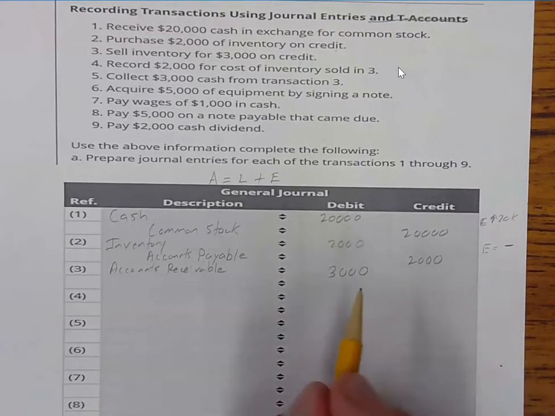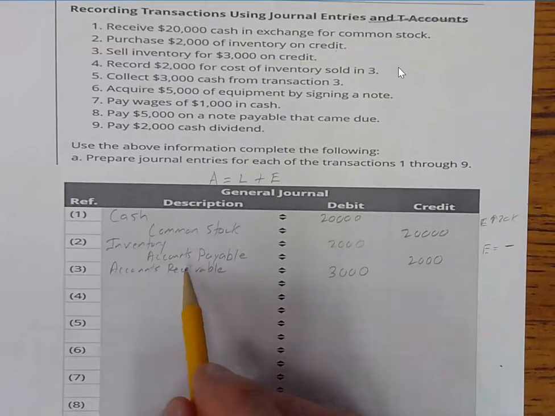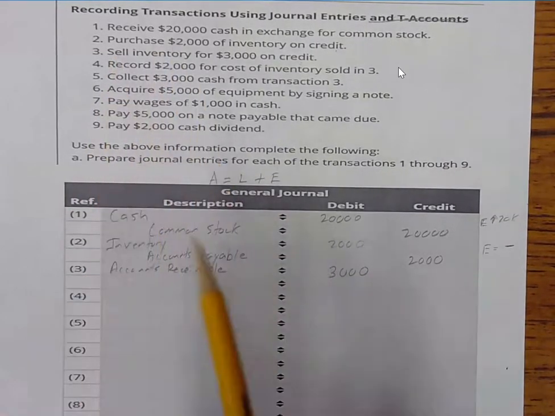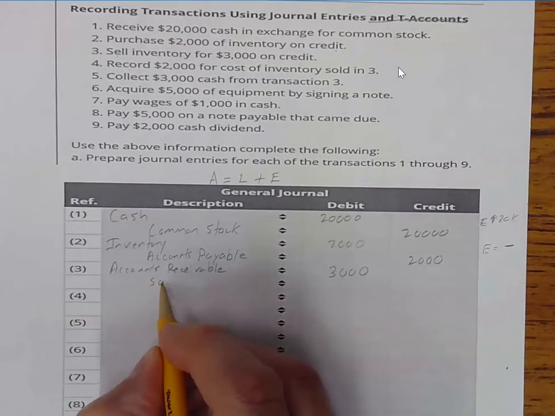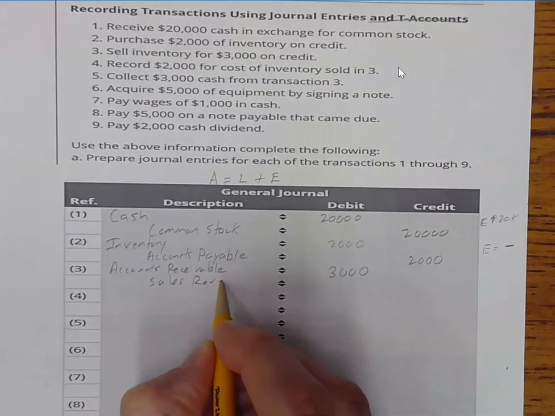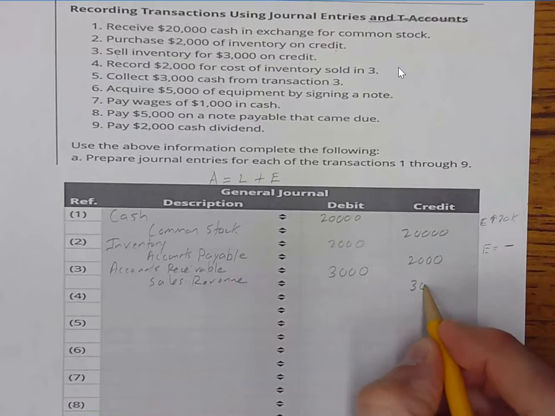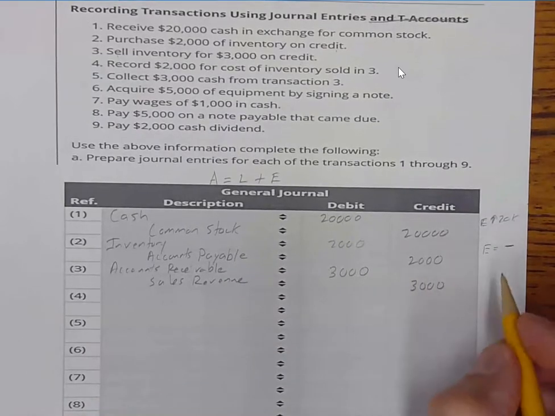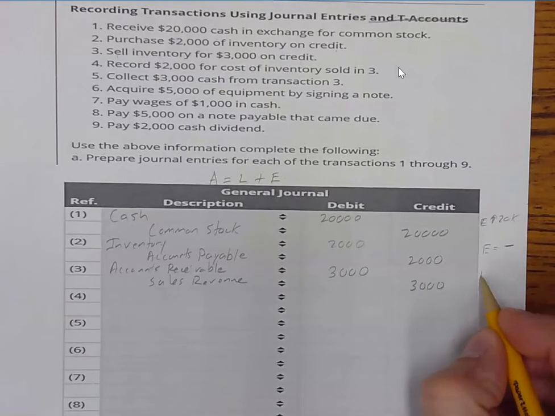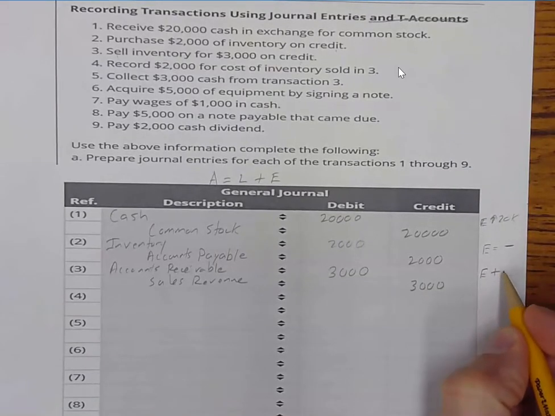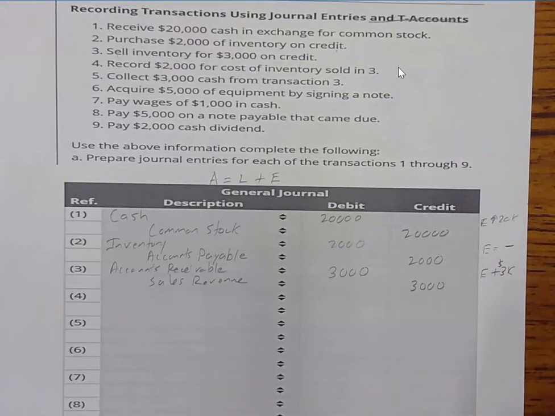And you say, okay, well, now what's our credit? Well, it says that we sold inventory, so we're going to call this sales revenue. Okay, and revenue accounts have a normal credit balance. It's also important that we recognize right here that equity went up by $3,000. All right, equity went up by $3,000. Number 4, now it didn't really go up by $3,000, and I'm going to show you why.